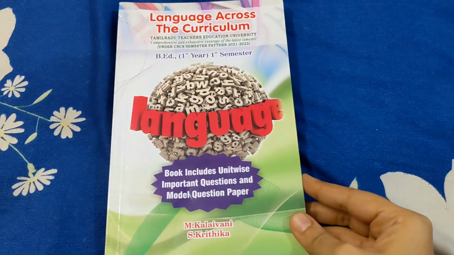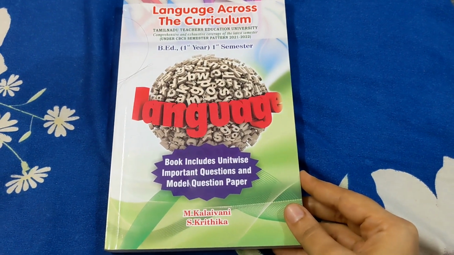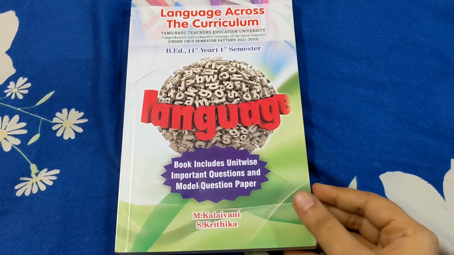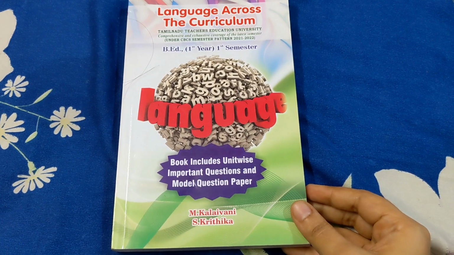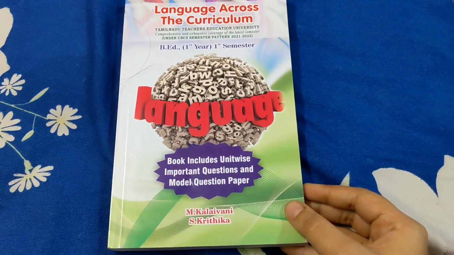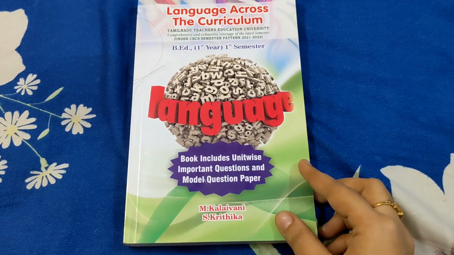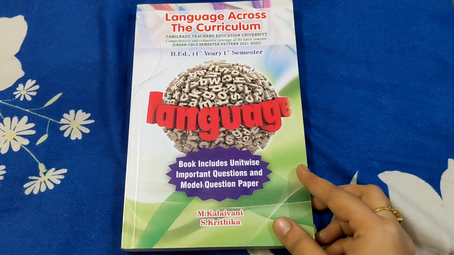So you can follow this textbook for language across the curriculum. The content inside this textbook will be easily understandable, so you can follow this textbook. So this is B.Ed first year, first semester subject. So how will you study using this textbook?